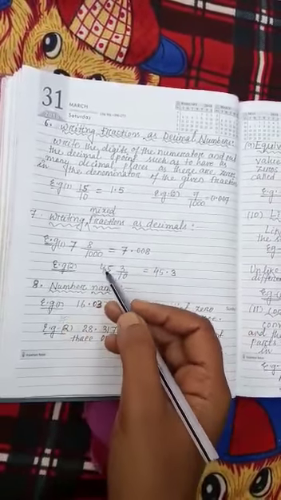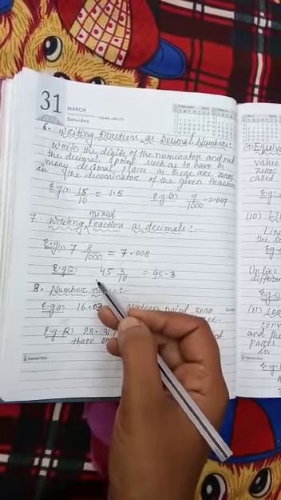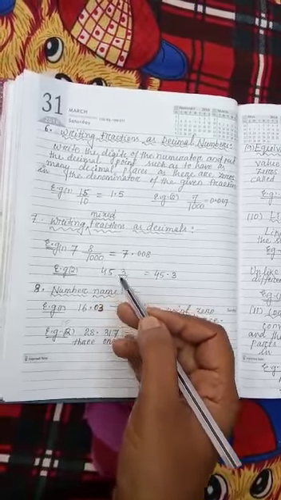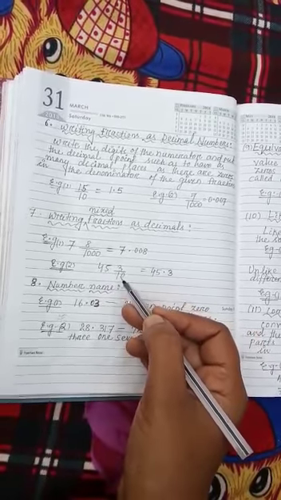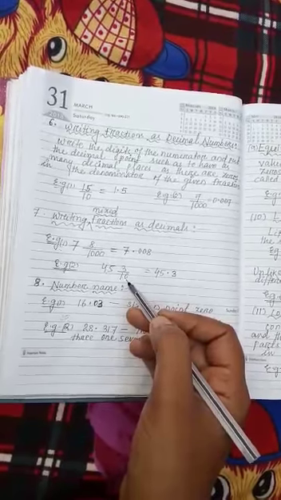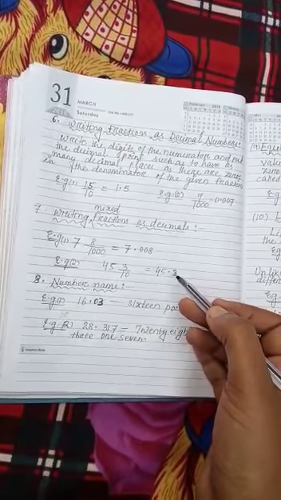Example 3, 45 whole 3 by 10. Here 45 is in the integral place. Whole means integral place, so you have to insert 45 there. Then 0.3 because 3 by 10 is given to you. 10 means after the decimal place you have to insert only one digit.